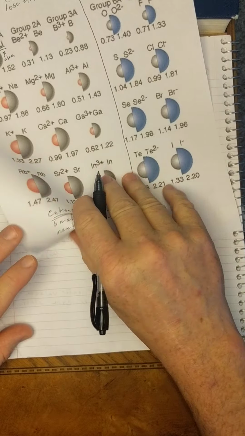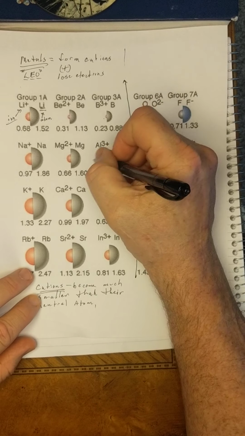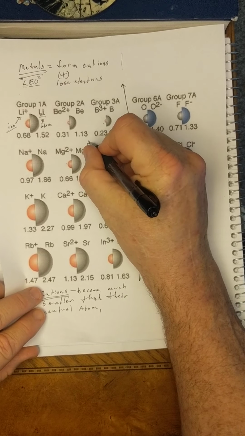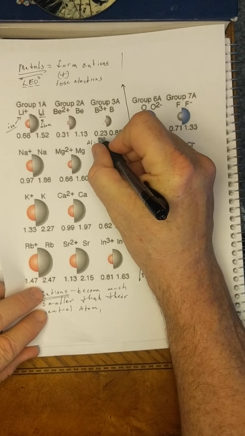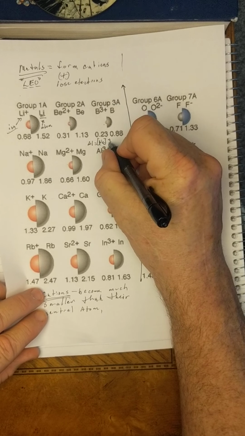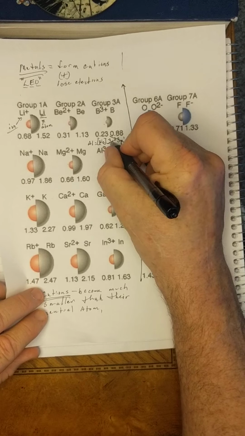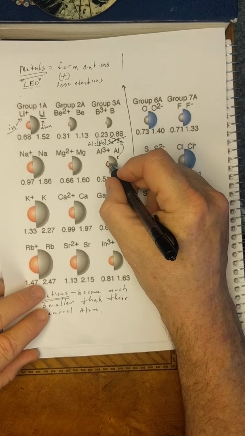Okay, so if you just look at this, the atoms become smaller because they're losing their outer electrons. So if I looked at aluminum, it's neon as an inner core right there with 3s2 and 3p1. These are the electrons we're losing, the outer shell, and becoming much smaller.